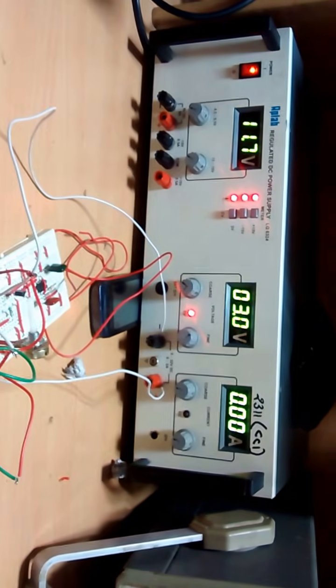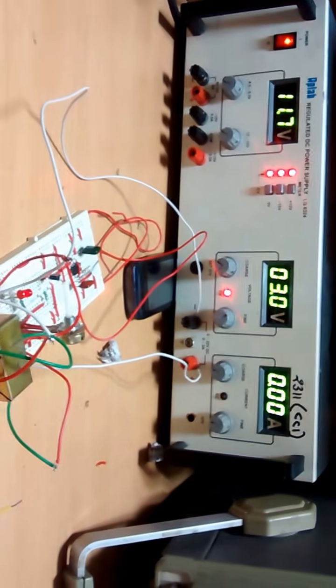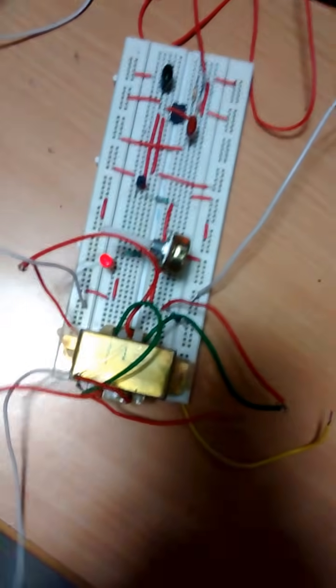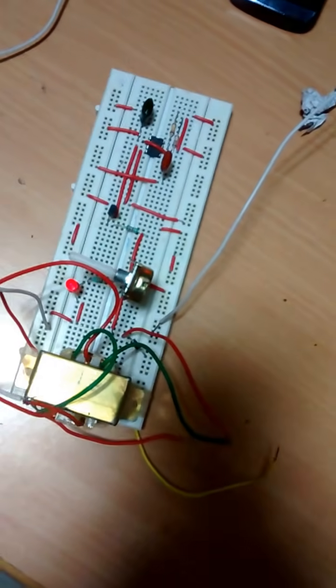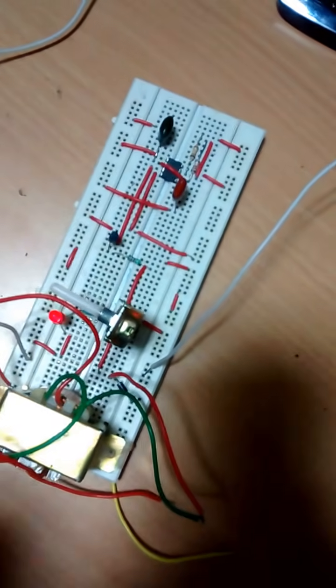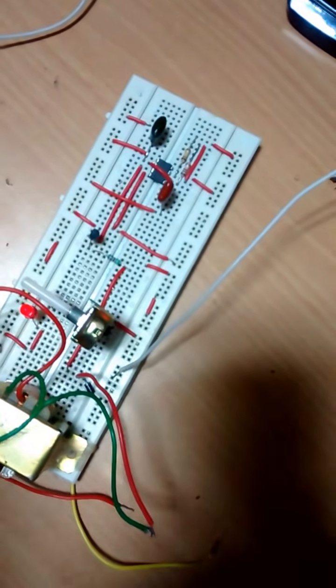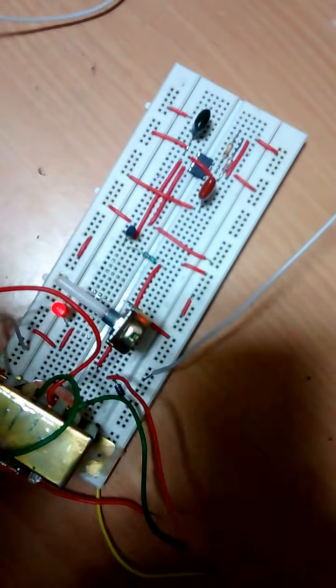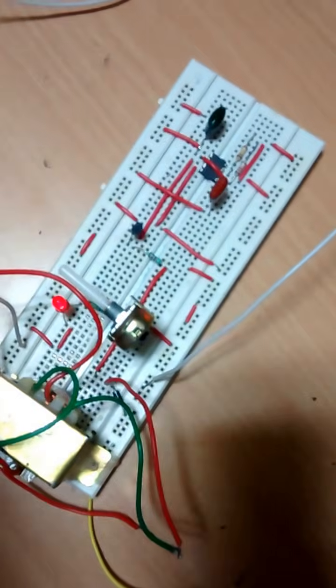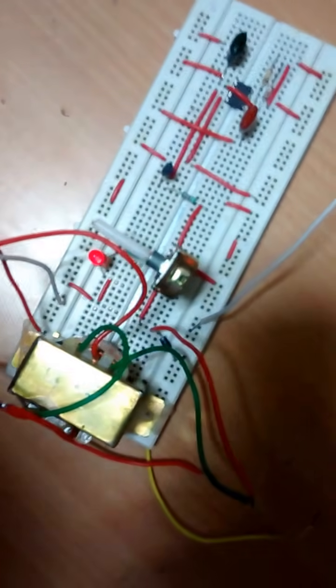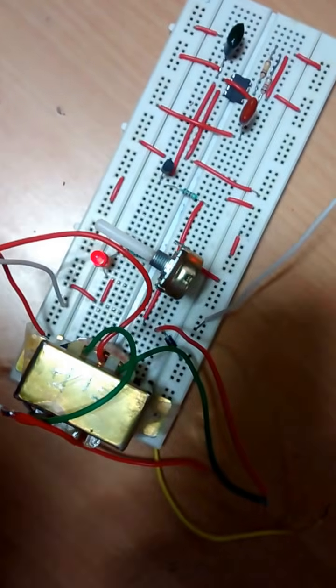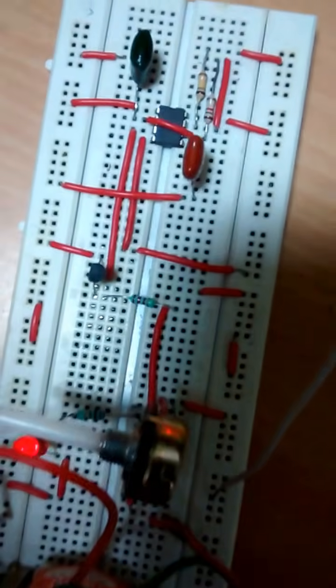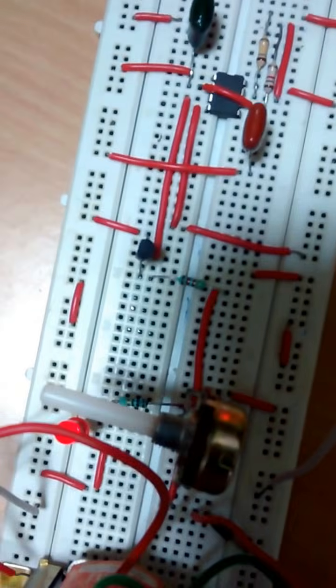Okay friends, now you are going to see the circuit that we have prepared. As you can see how the circuit is connected, the connections are very neat. You have to be careful about the connections. Cut the wires properly so that there is no distortion or noise. You can see the perfection in the circuit. It is done by Pawan.